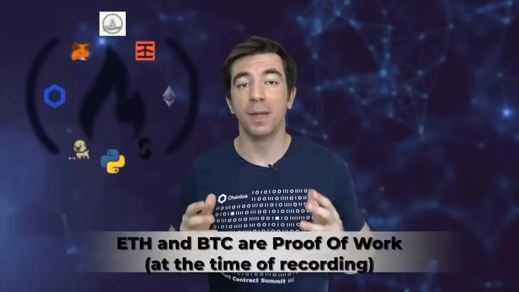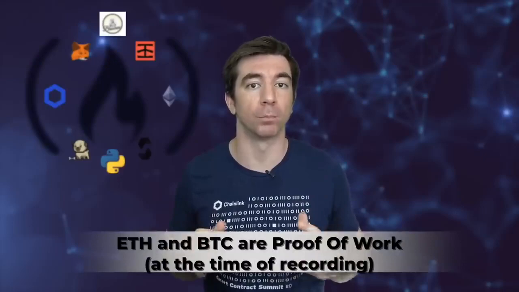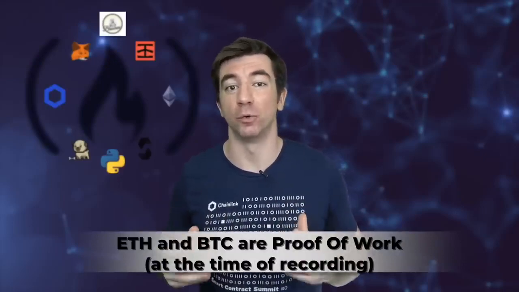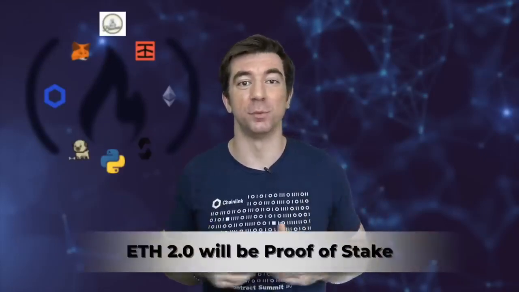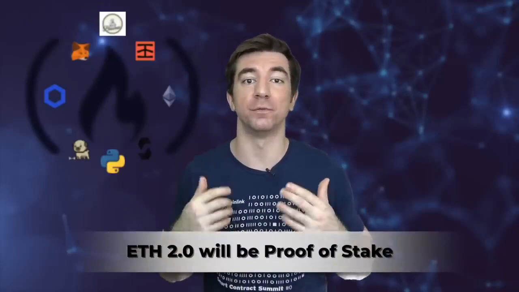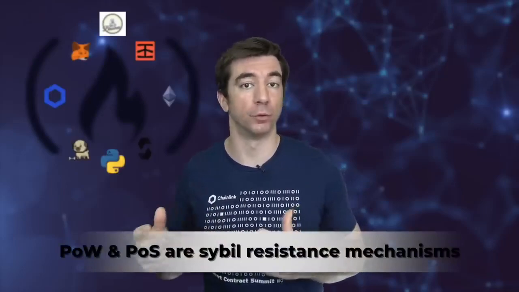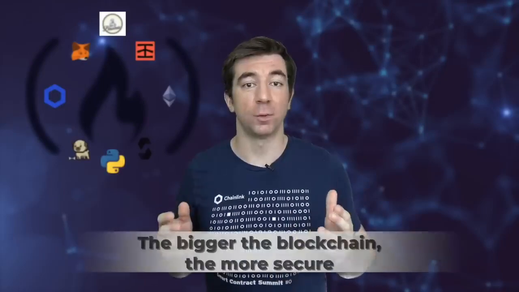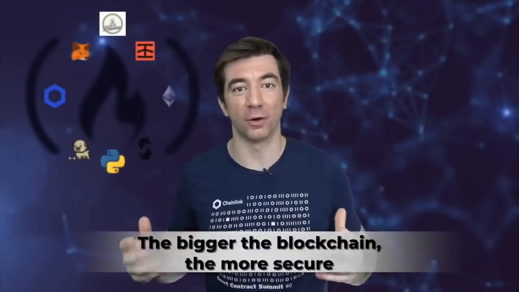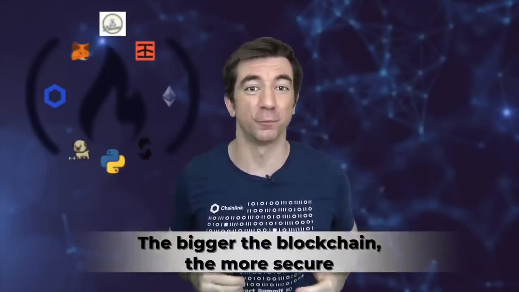So let's do a quick recap before moving on. Ethereum and Bitcoin are currently both proof of work blockchains that follow Nakamoto consensus. However, Ethereum is moving to Ethereum 2, which will be a proof of stake sharded blockchain. Sybil attacks are prevented due to protocols like proof of work and proof of stake. 51% attacks grow increasingly harder with the size of the blockchain, so you should run a node.